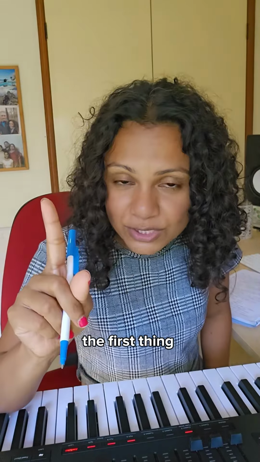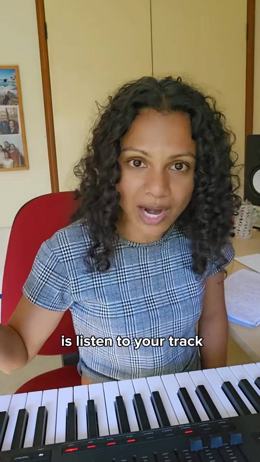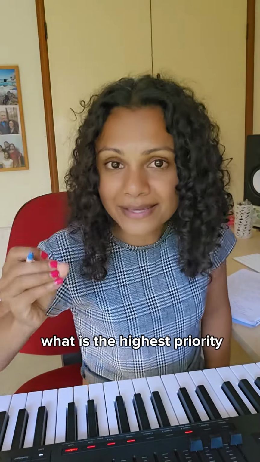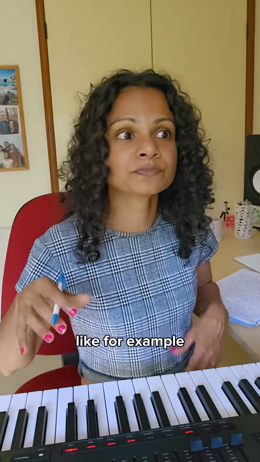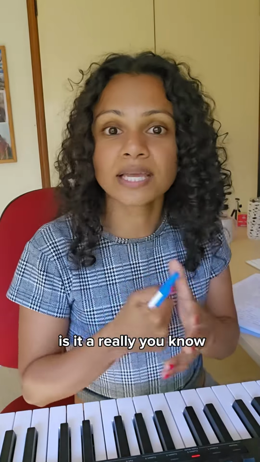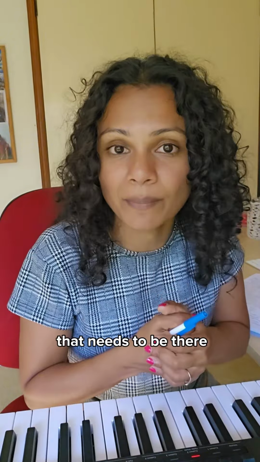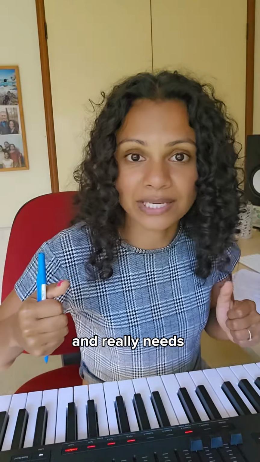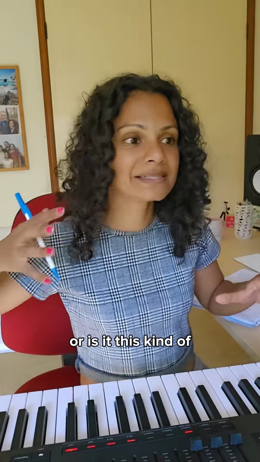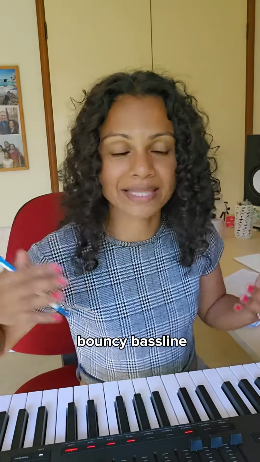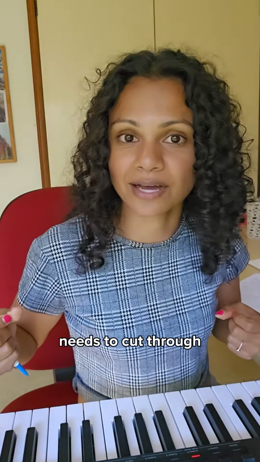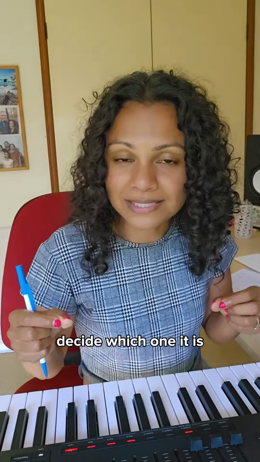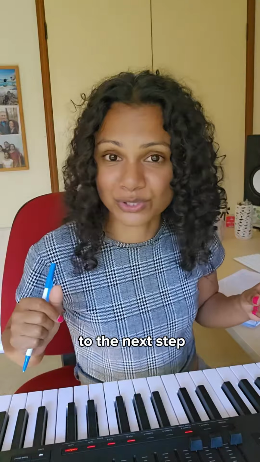So the first thing you need to do is listen to your track and think, what is the highest priority in that low frequency range? Like, for example, is it a really driving kick drum that needs to be there and really needs to punch through? Or is it this kind of bouncy bass line that's really like the center of your track and that really needs to cut through? Decide which one it is and then move on to the next step.